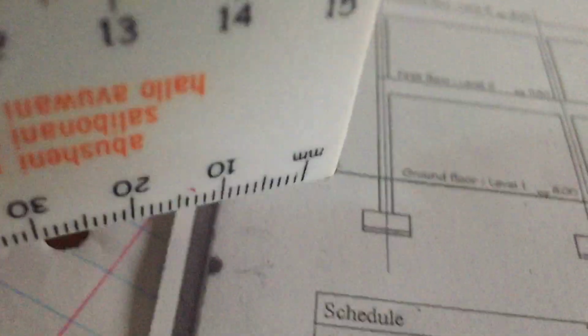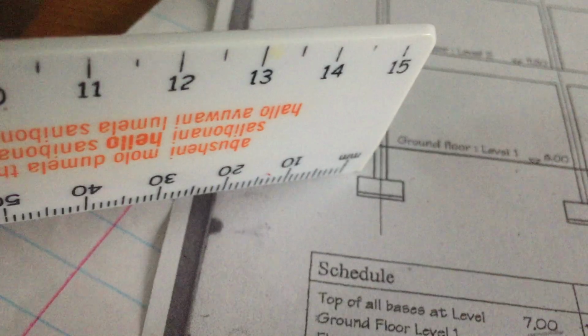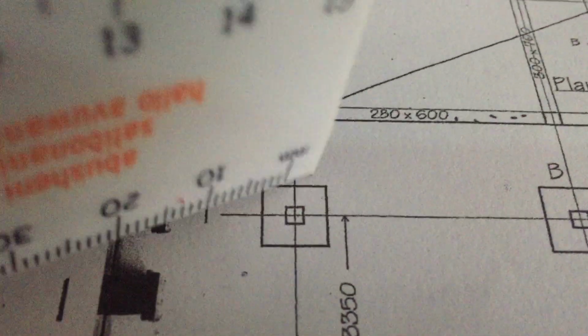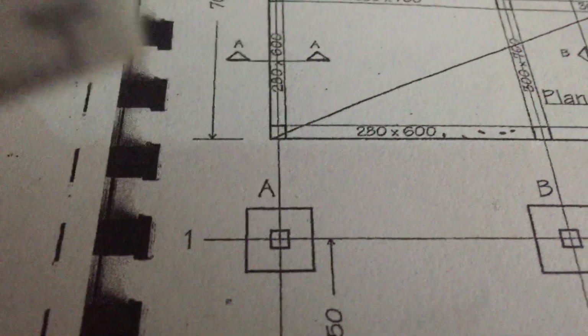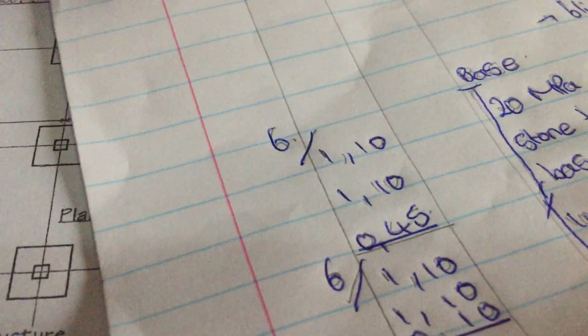So the thickness is from there to there, that is 0.45. And now the 1.10, let me show you where you're going to get it. It's from this side is 1.10 and this side is 1.10, and the thickness of that is going to be 0.45. It's easy as that.